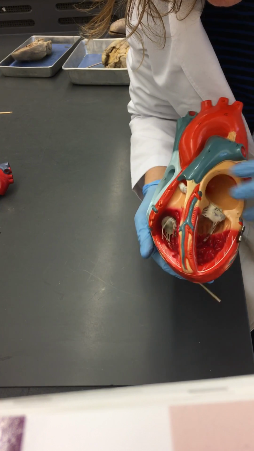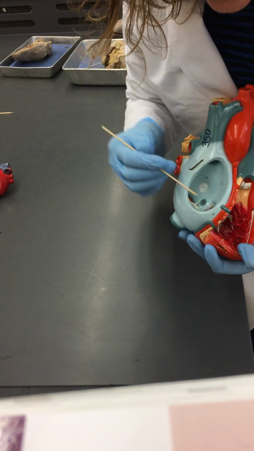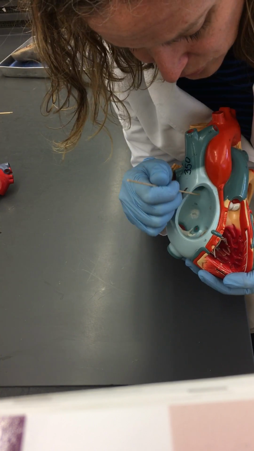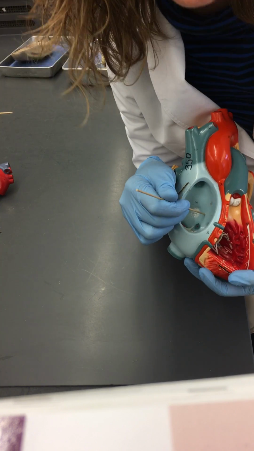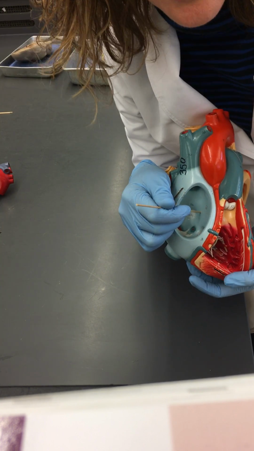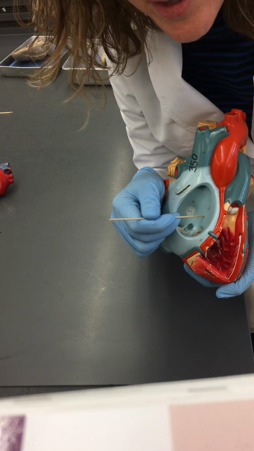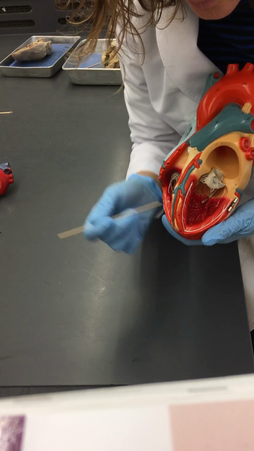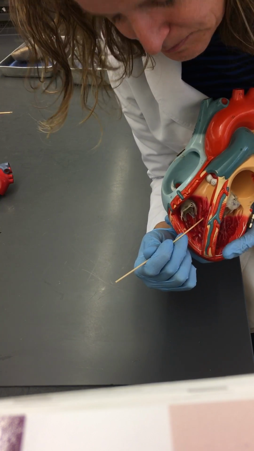All right, what else to talk about? In the right atrium, even though it doesn't show it that well here, there are smaller ridges of muscle in the right atrial wall called pectinate muscle. Don't confuse these. The small ridges of muscle in the right atrium are the pectinate muscle, whereas the deeper ridges of muscle in the ventricles are trabeculae carneae.